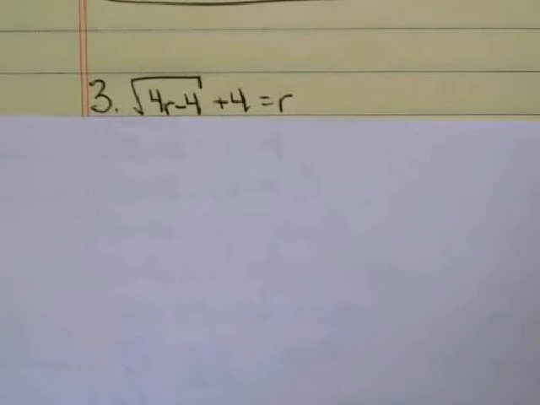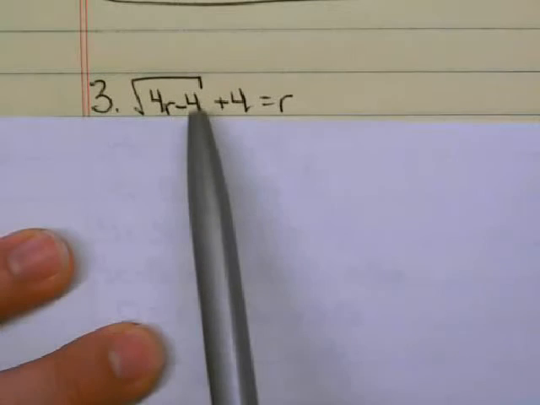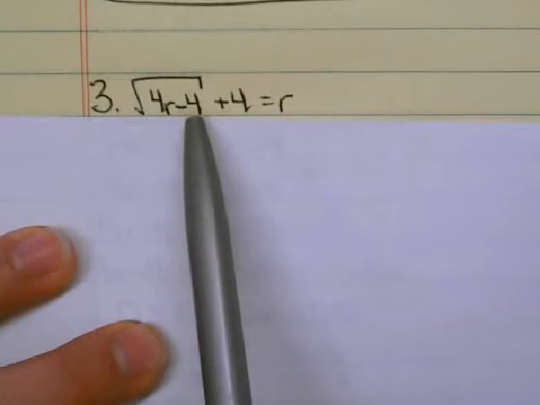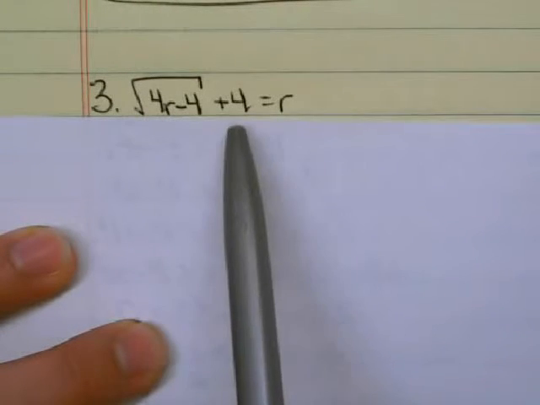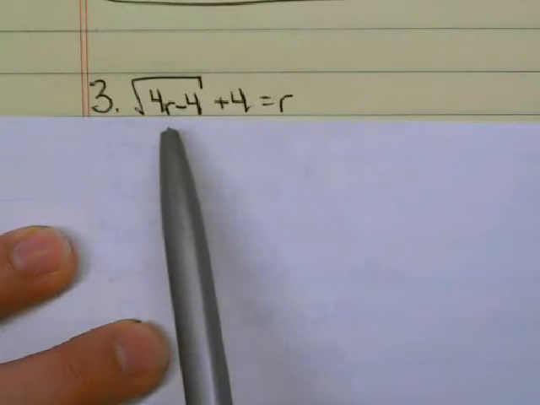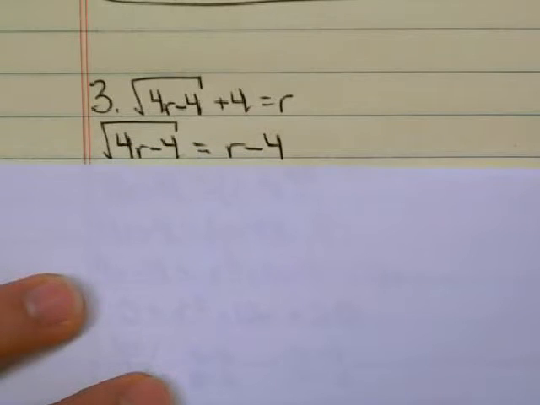Alright, so we have the square root of 4r minus 4 plus 4 equals r. And notice, this positive 4 here is not inside the radical. So in order to get the radical by itself, because I need to get rid of it, I have to subtract this 4 over. Again, I need to get this radical by itself, so I subtract the 4. I end up like this.